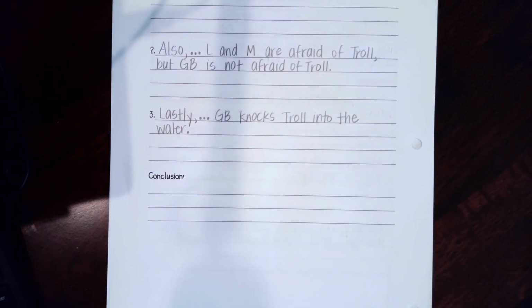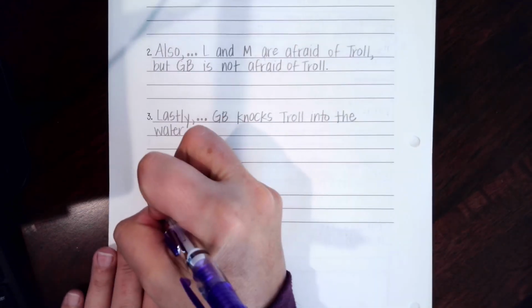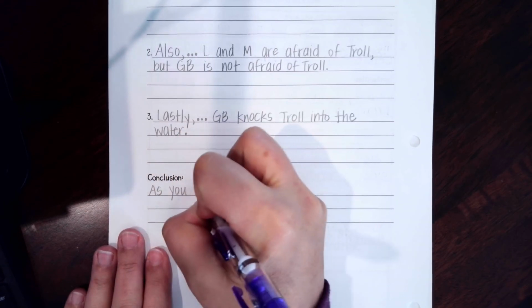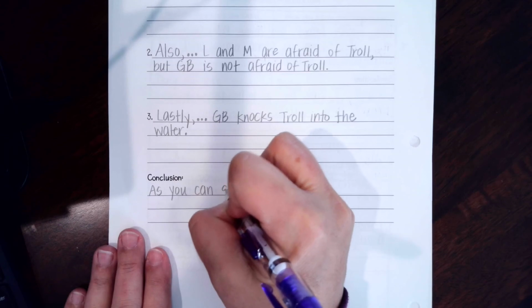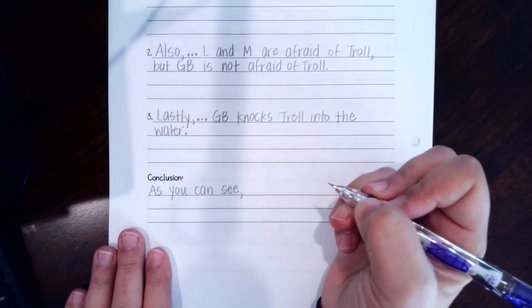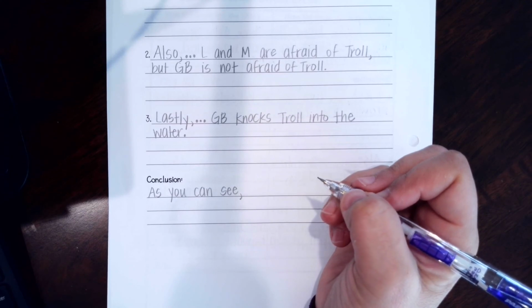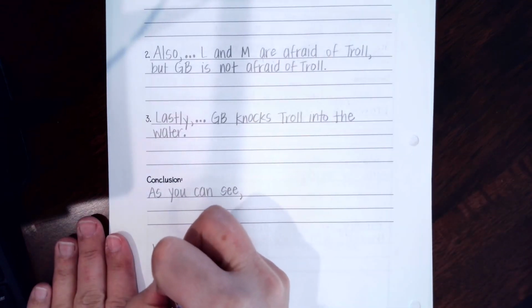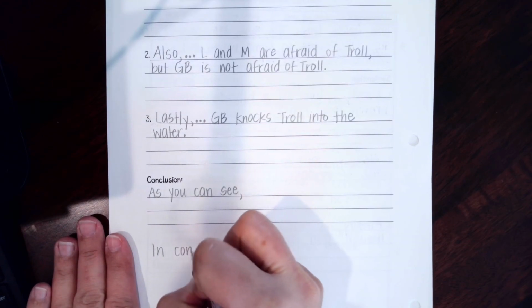When you're ready, flip your paper over, and now we're going to write our conclusion. Now we're going to start our conclusion with a phrase that you've used before. As you can see, and then we're going to put a comma. You can also start, if you don't want to do that one, you can start with in conclusion.